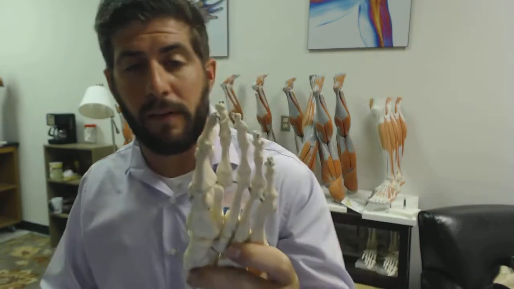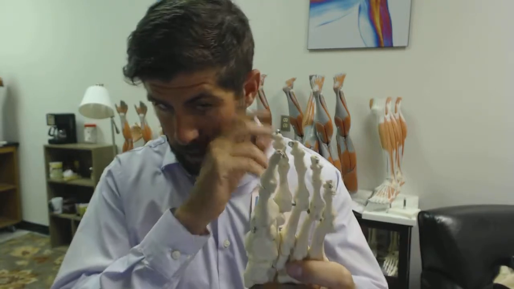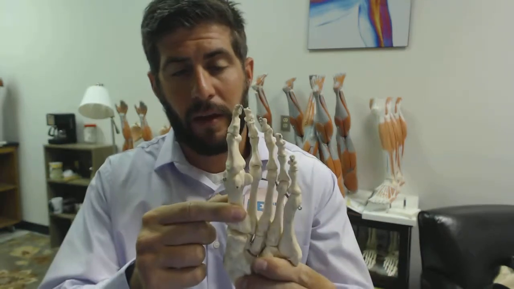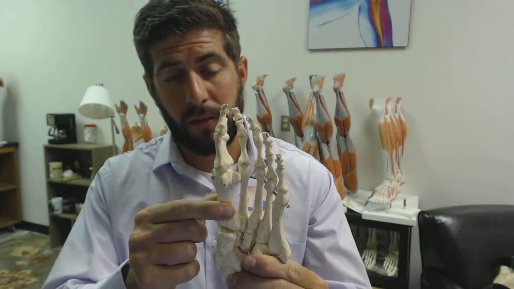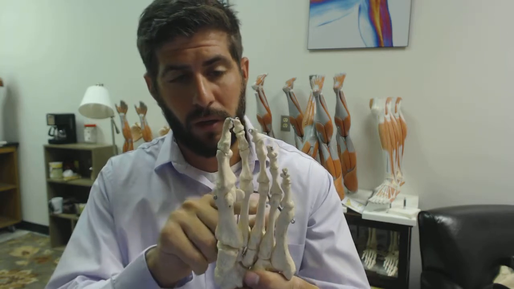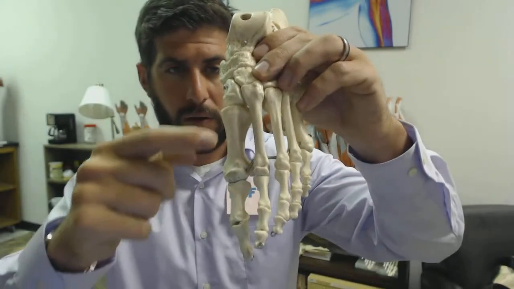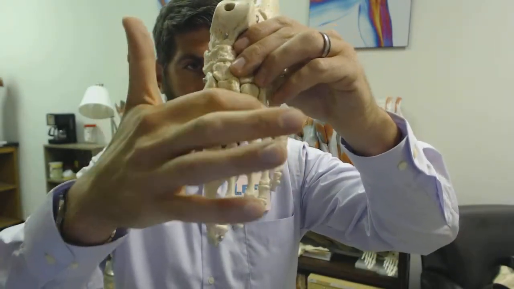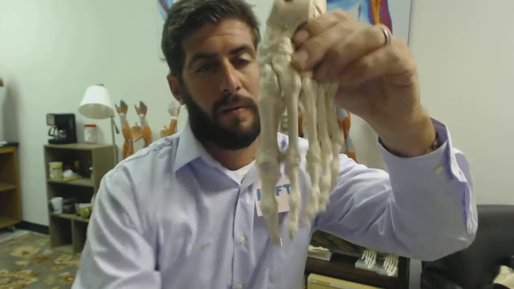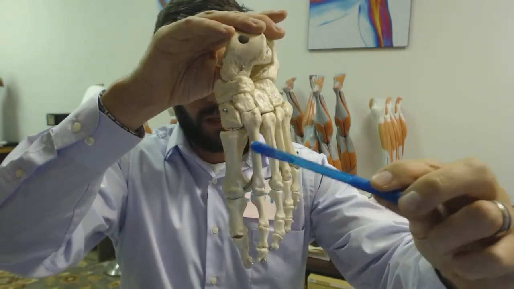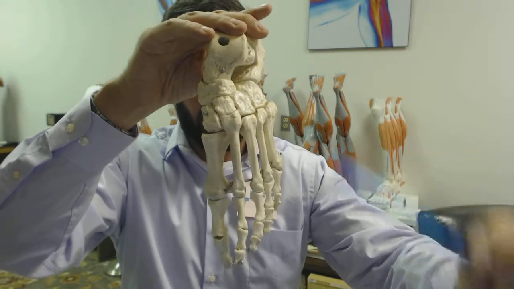For the rest of the foot, it follows the same basic principles as it does in the hand. You have a metatarsal 1, 2, 3, 4, 5, right? So if we look at it from the top, you have metatarsal 1, 2, 3, 4, 5. It's helpful if I use my left hand. Metatarsal 1, 2, 3, 4, 5.